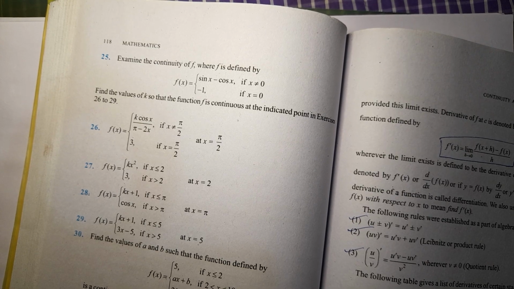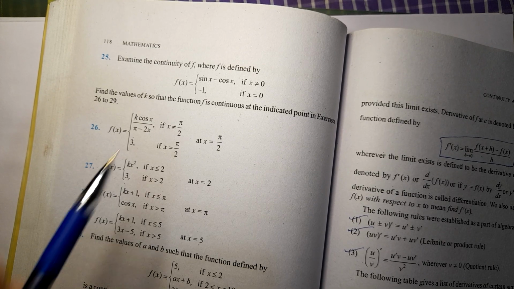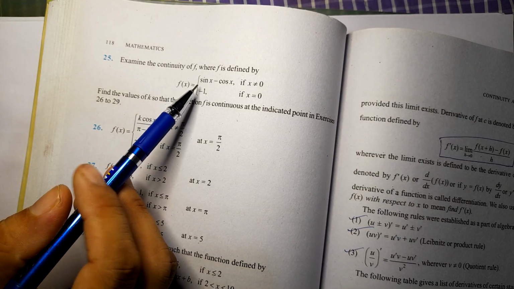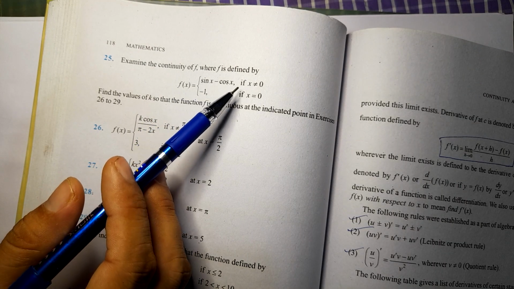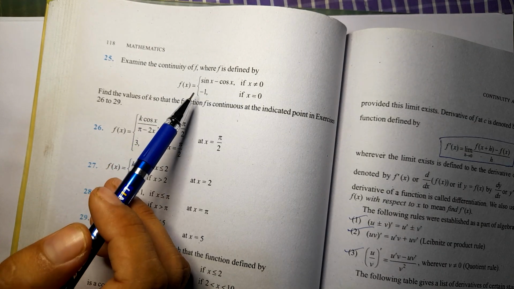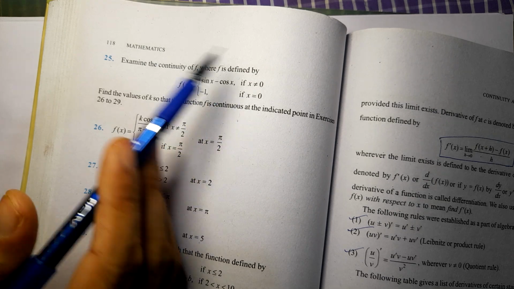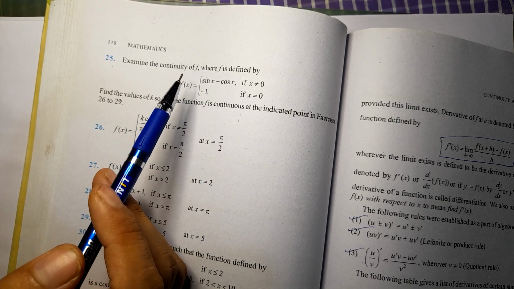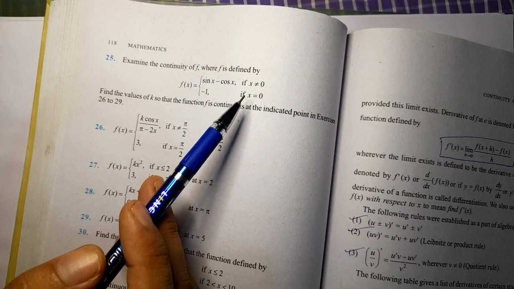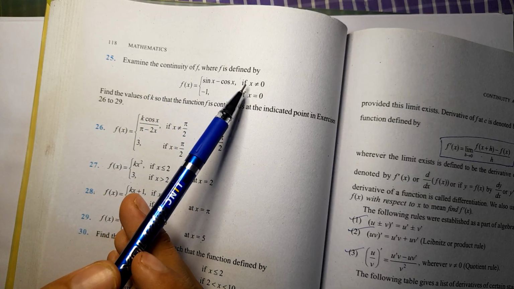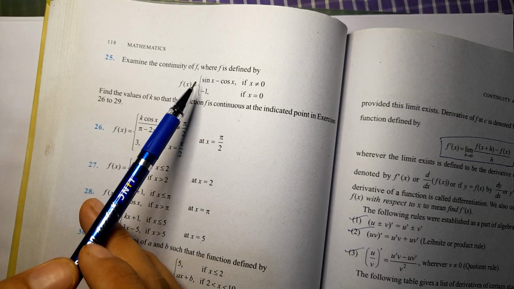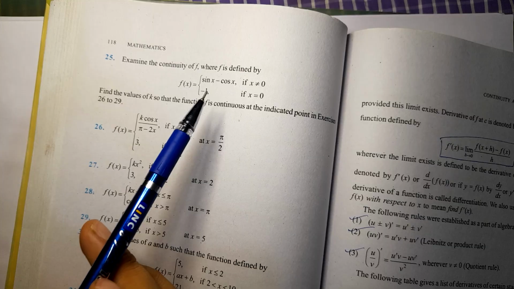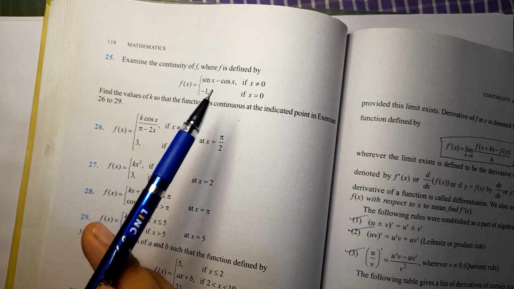25. Examine the continuity of f when f is defined by f of x equal to sin x minus cos x if x does not equal 0, and minus 1 if x equal to 0. We have to check whether it is continuous at x equal to 0. Why x equal to 0? We have the values x not equal to 0 and x equal to 0. Therefore, we have to check the continuity at x equal to 0.